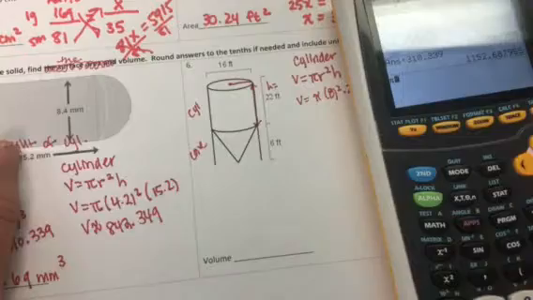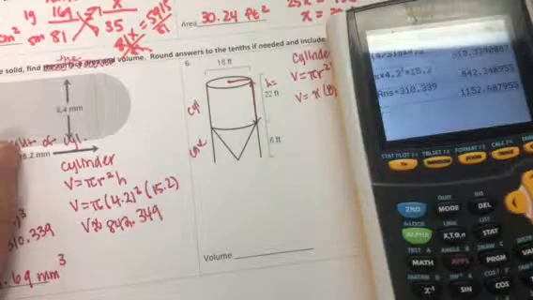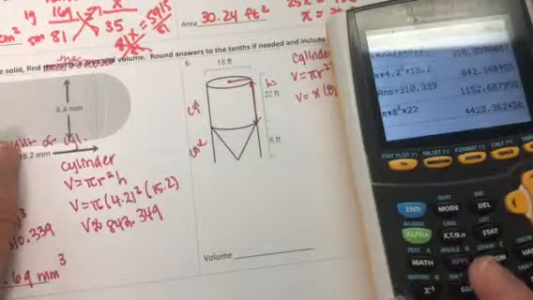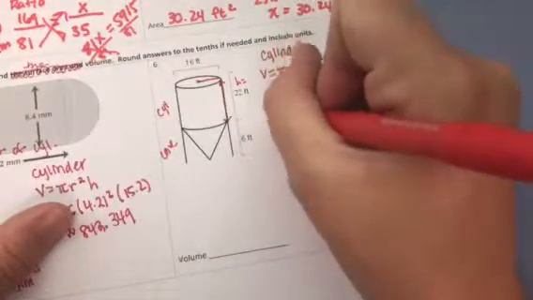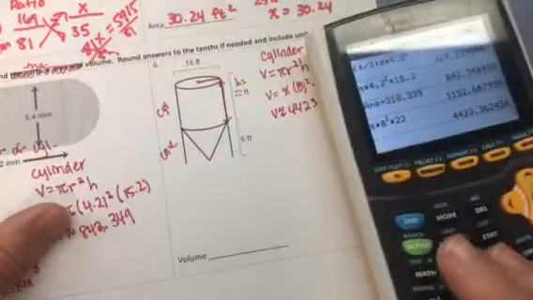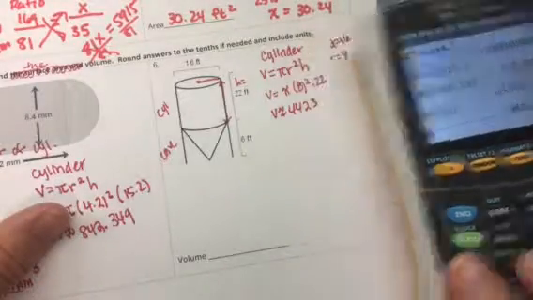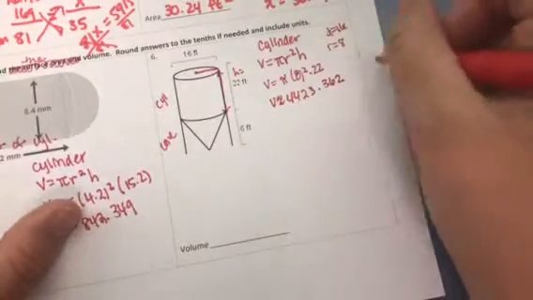So pi times 8 squared, which I know is 64, times 22. I get 4,423. So approximately 4,423. And then my decimal is 0.36, and I'll take it out to the thousandths. So 0.362. And again, that's going to be in feet cubed.